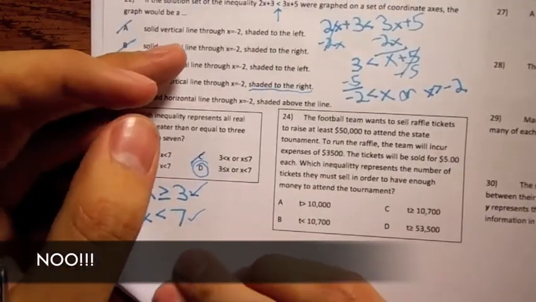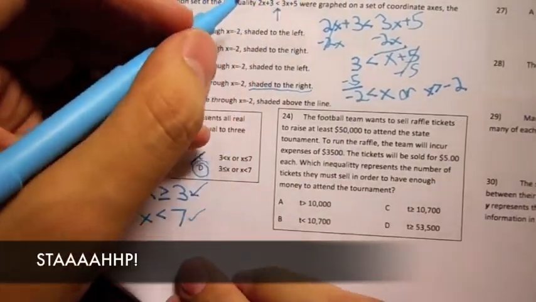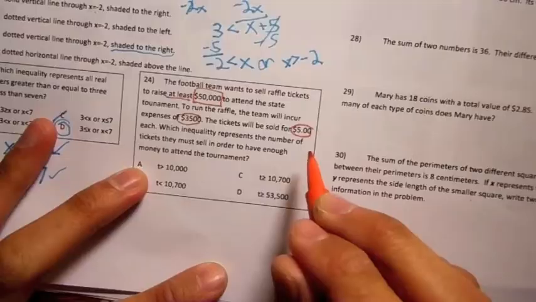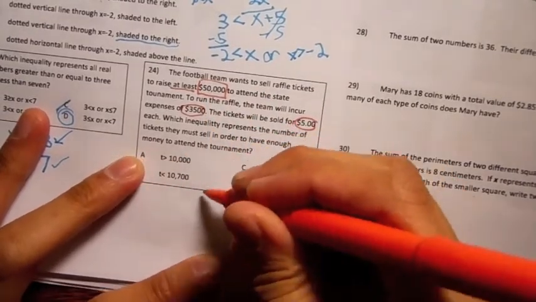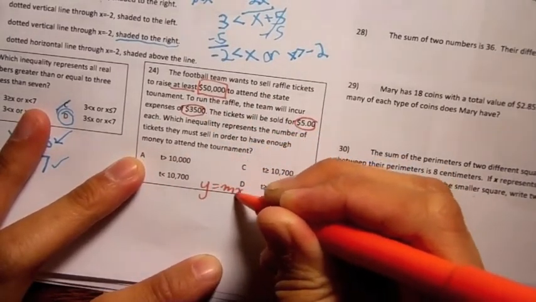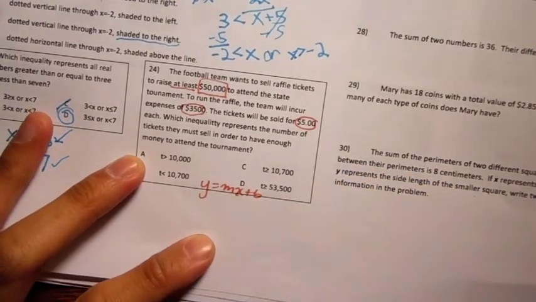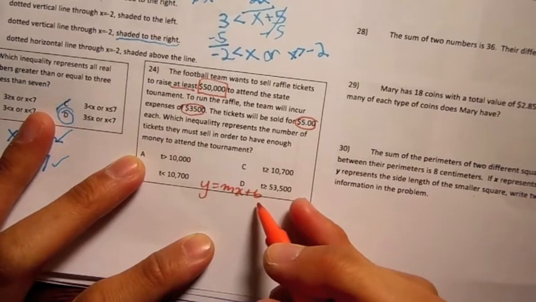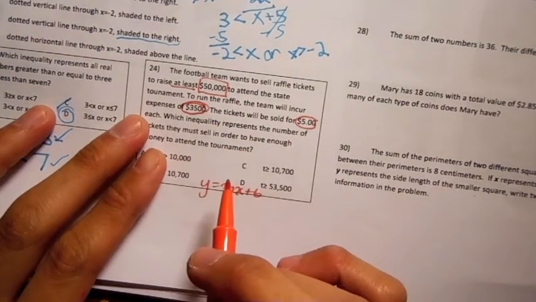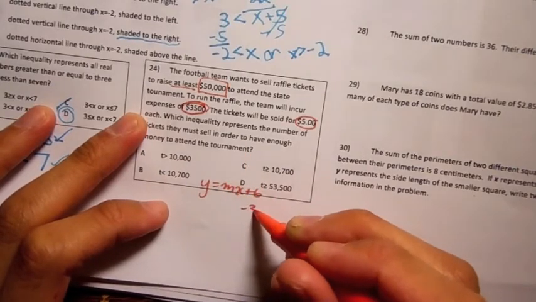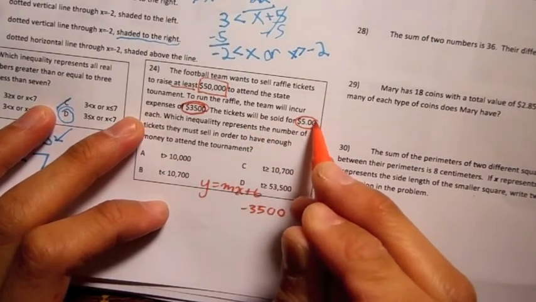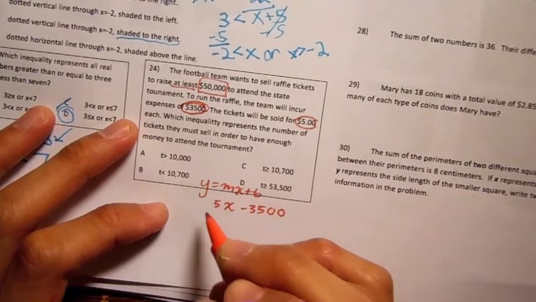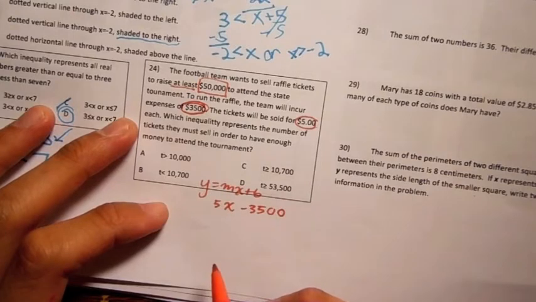Now for question 24, the football team wants to sell raffle tickets to raise at least $50,000 to attend the state tournament. To run the raffle, the team starts in the hole by $3,500. For this type of problem, we're going to set this up as if we're writing our equation in y equals mx plus b format, where m is your slope or your rate, and b is your starting point. The starting point, they start in the hole by 3,500. And then the rate is $5 each. So after that, they earn $5 every ticket. In terms of this problem, though, x would be replaced by t.